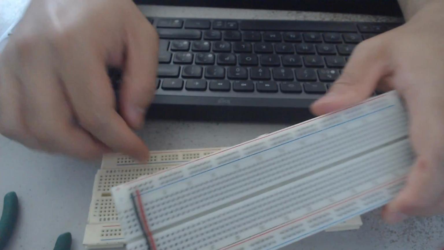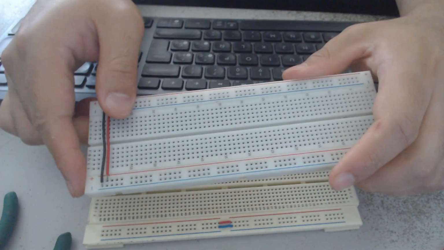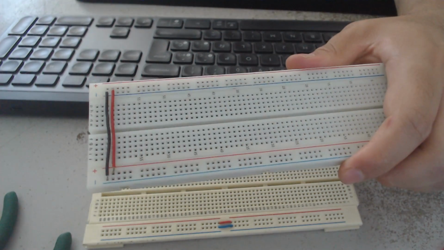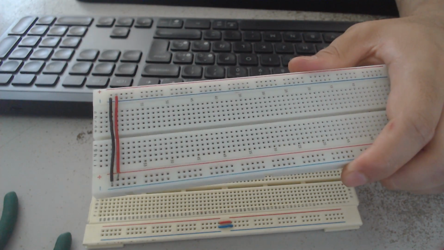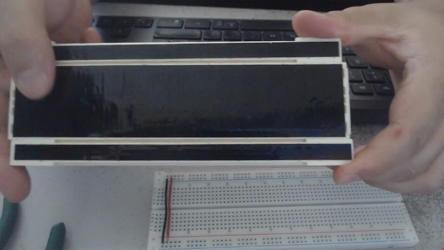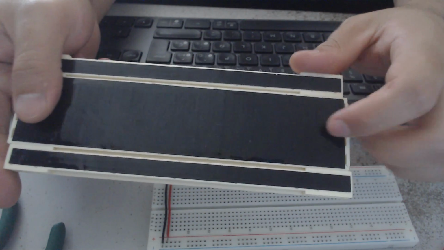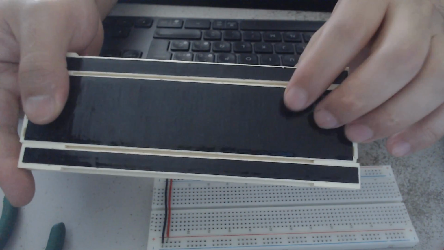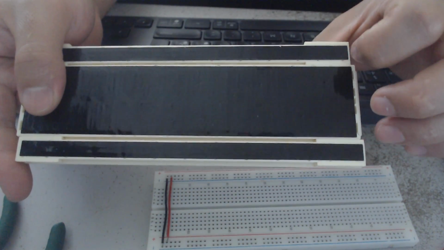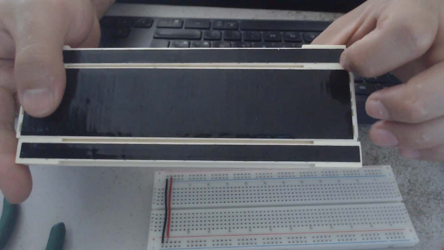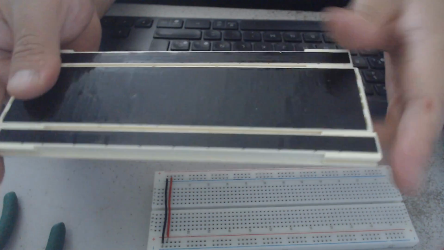Electrically, both of them are almost the same. Both of them are made of metallic elements inside. But on the other side, back here, you have this plastic surface, and this plastic surface is used to isolate, electrically of course, the metallic elements inside of the breadboard.